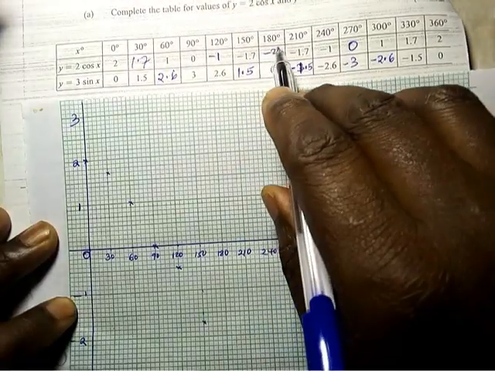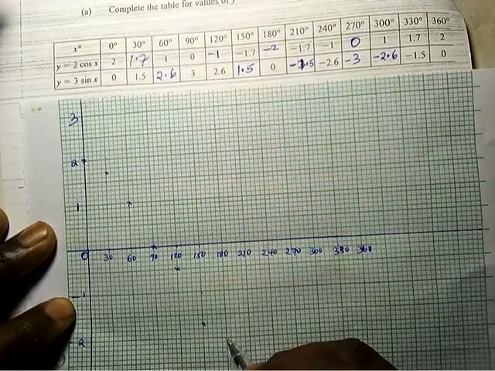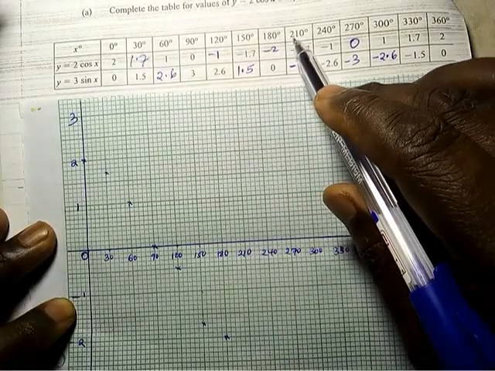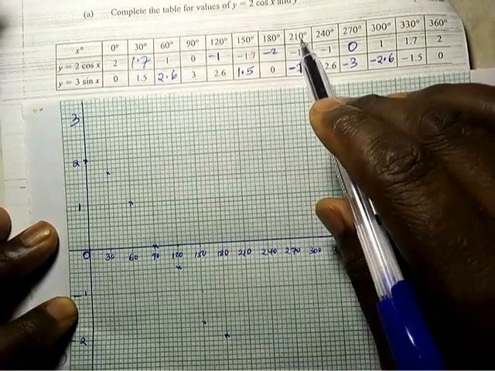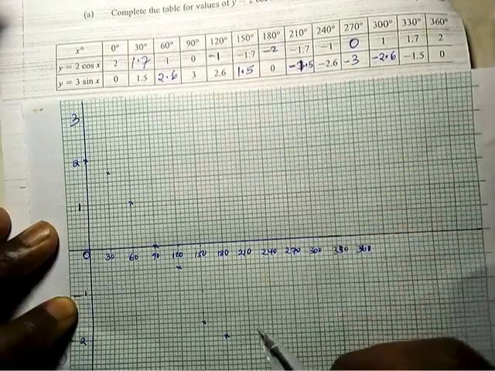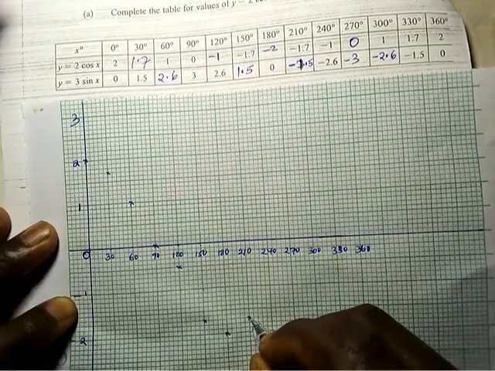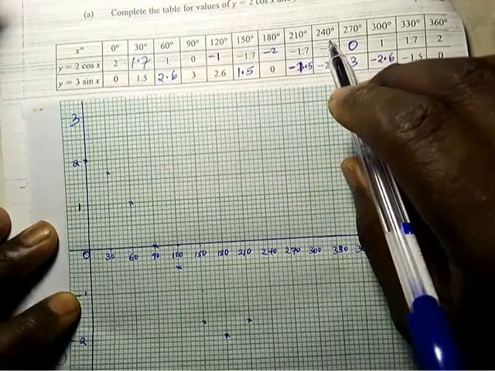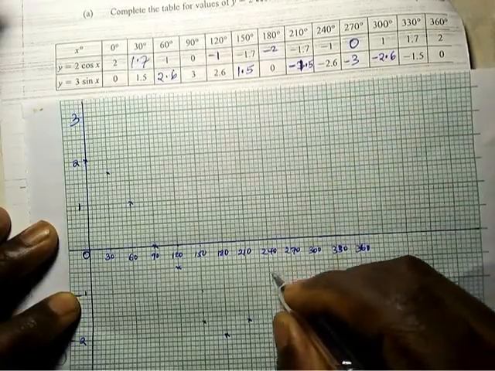When it is 180, it is -2 here. When it is 210 degrees, that is -1.7, it comes back here. When it is 240, -1, it comes back here, 240, -1.